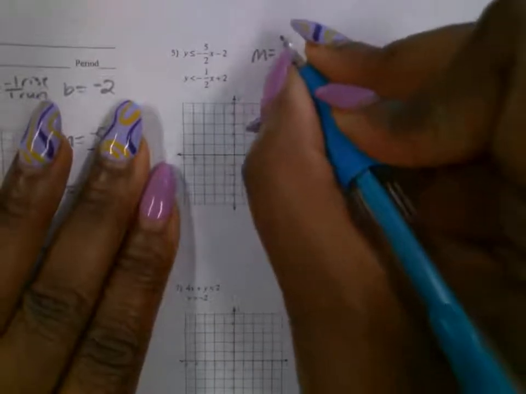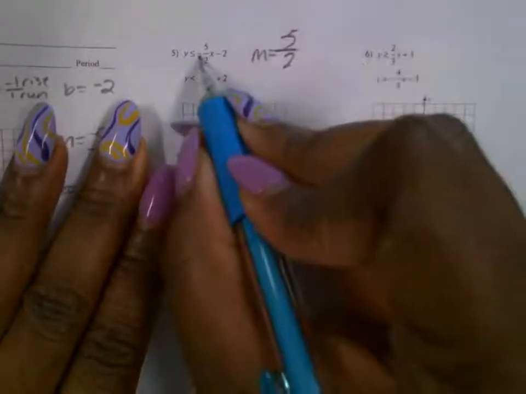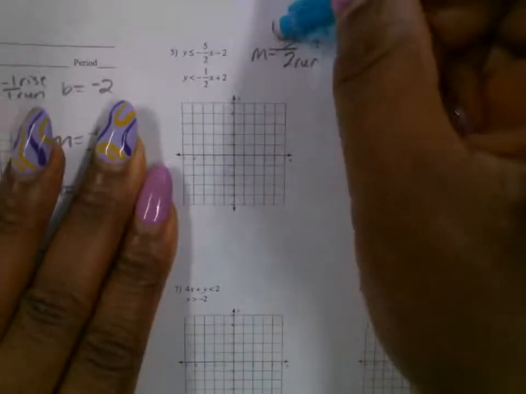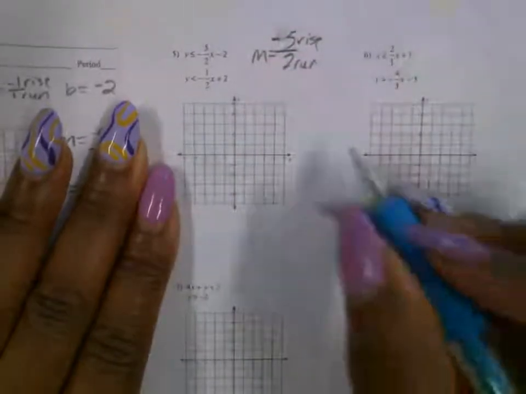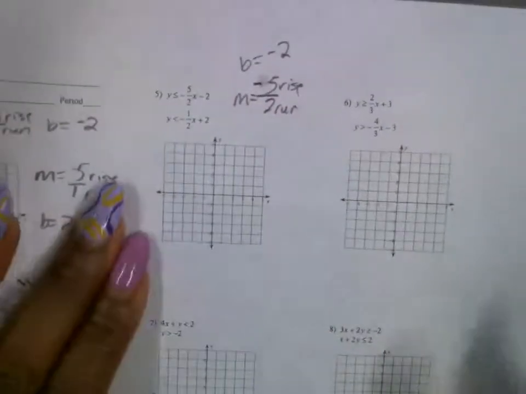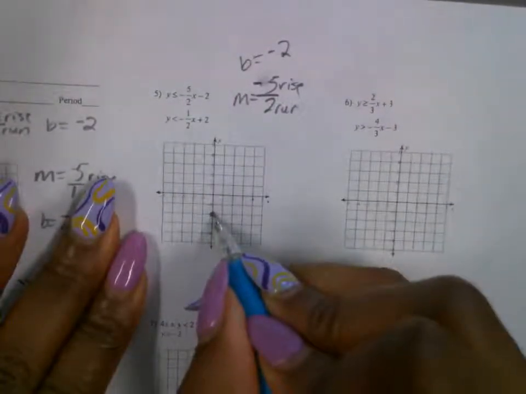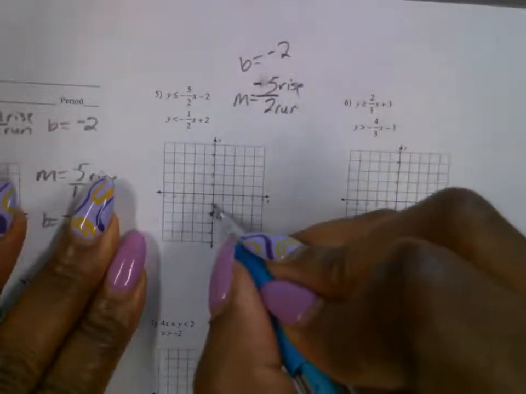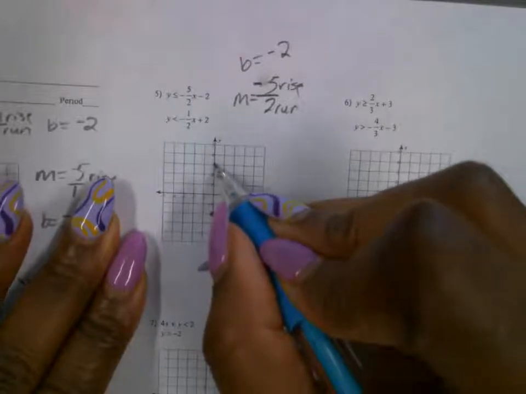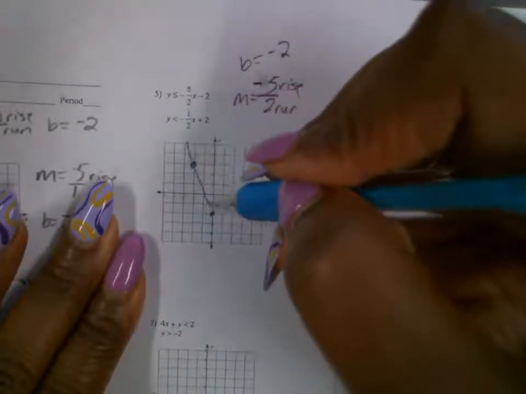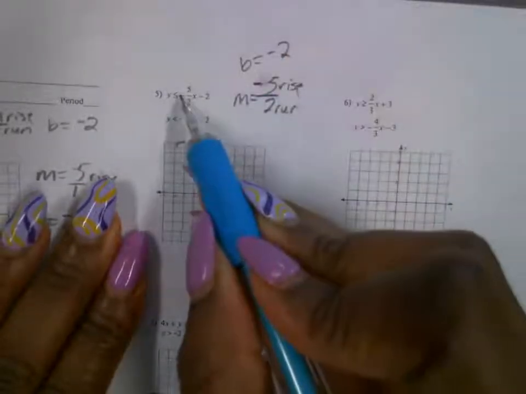Your M is -5 over 2. You see, -5 over 2. This is my rise. This is my run. Let me make this look like a -5, okay? My B is -2. So find -2 on the y-axis and go down 1, 2, 3. You don't have enough space, so do this backwards. Go up, 1, 2, 3, 4, 5. Instead of going to the right, go to the left, 1, 2. Okay? This is a solid line because it's equal to. I'm going to shade. This is less than, so under the line.